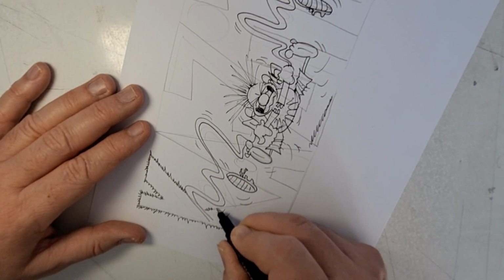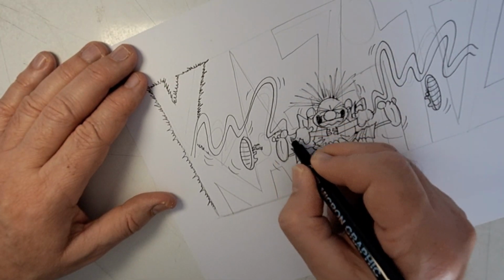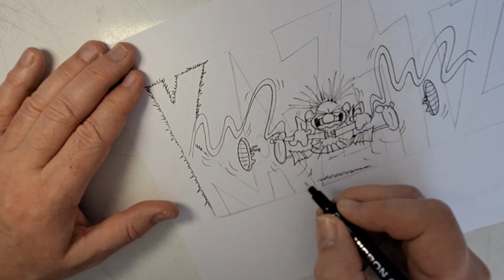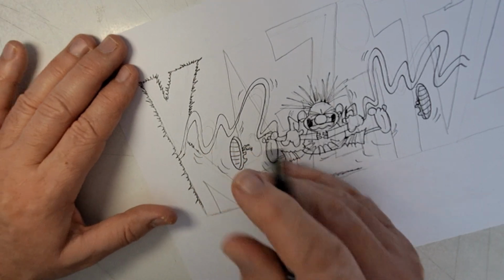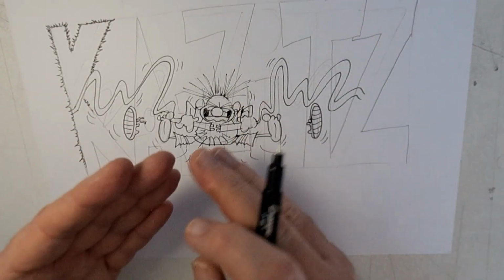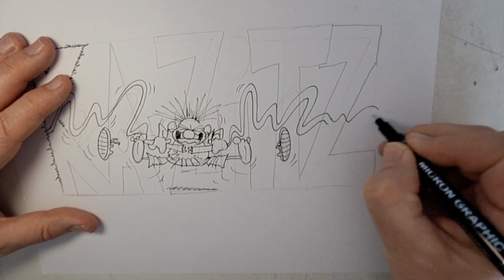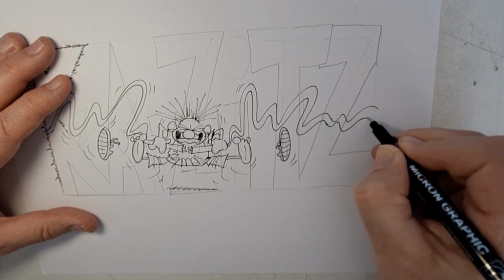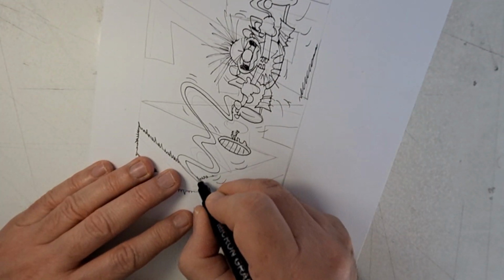Oh, but before I go, because I can't stop talking, you'll notice that I've got the cabling here that's going into him. I'm just going to finish it off at the panel. I'm also going to make sure the lettering doesn't go over it, so the character and the wires are in the foreground. The letters are definitely in the background. So there you go. That goes to the edge. Right, now I'll show it.